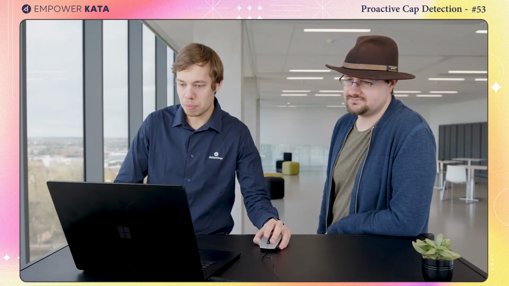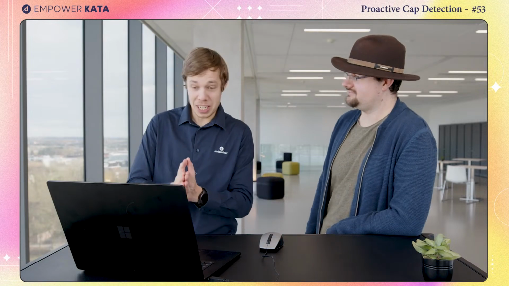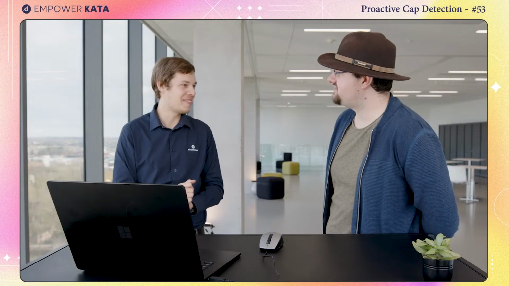Now, I already said that before. This is a suggestion event, not a real alarm, but you can make it into a real alarm. I mentioned that. And that's actually very easy.